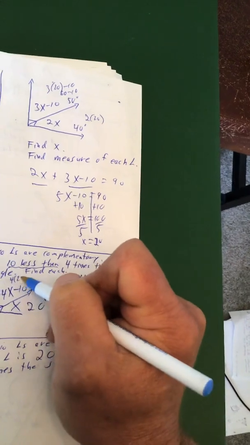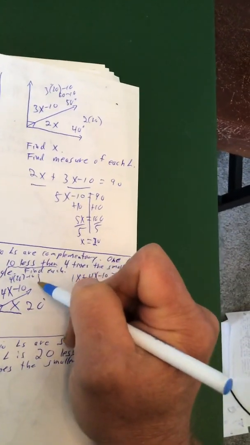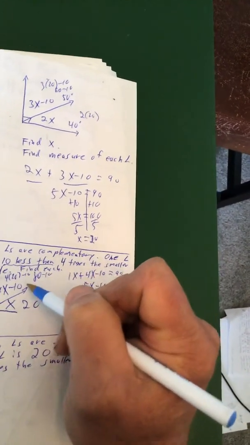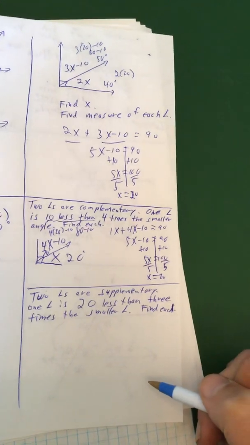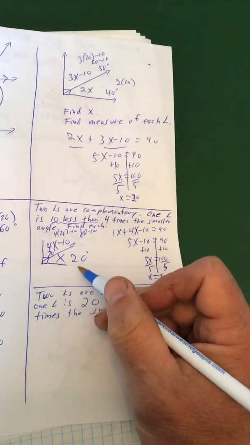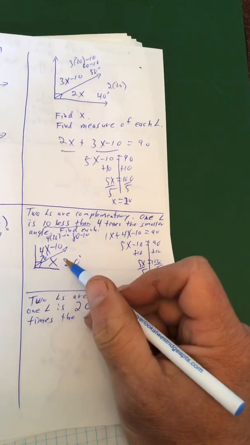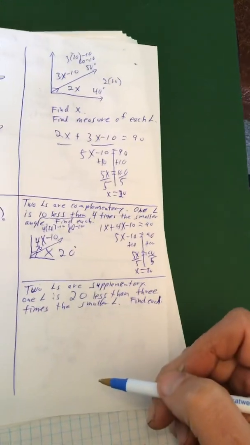And 4 times 20 minus 10 is 80 minus 10. That is 70 degrees. This one's 70 degrees. And I know because they add up to 90 degrees. So the x is 20. The measure of the small angle is 20. The measure of the big angle is 70.